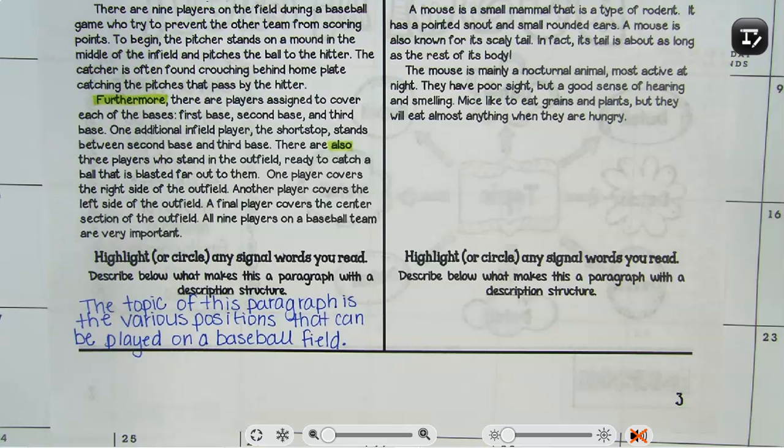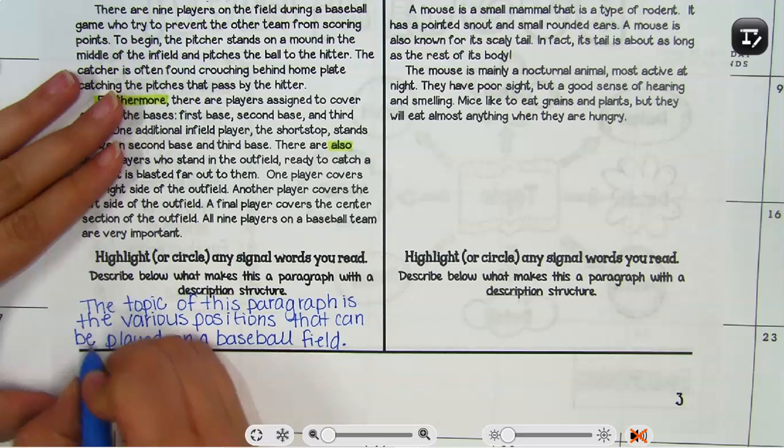The reason that this is a description text structure is because it's describing each position by telling where each player can be found on the field. So it's telling us the different positions and where they're at on the field. Okay, so we're going to write that into a sentence.